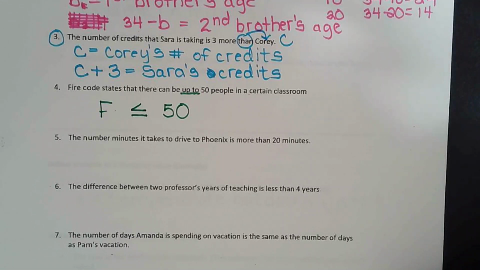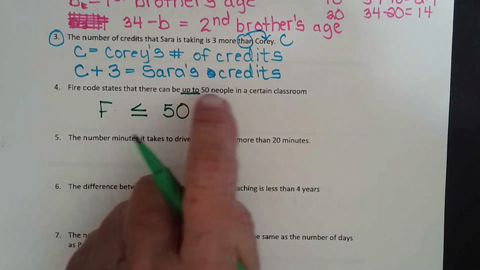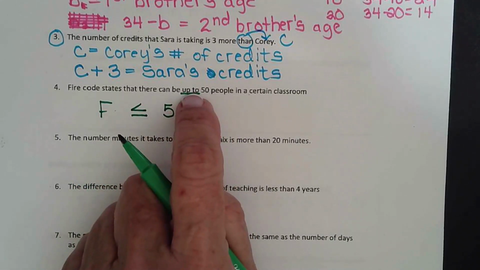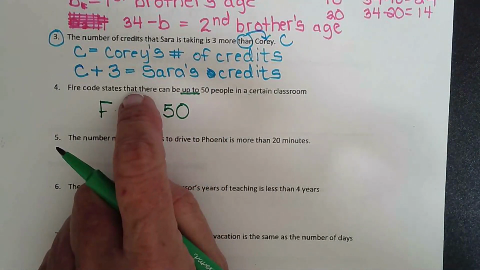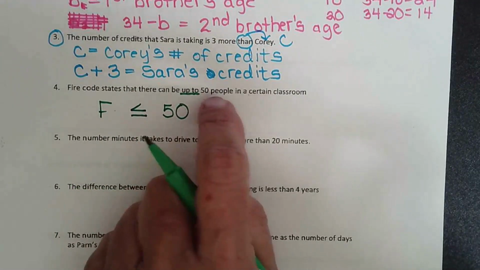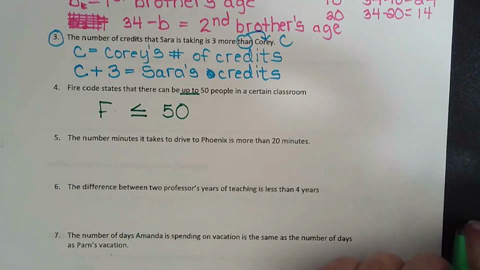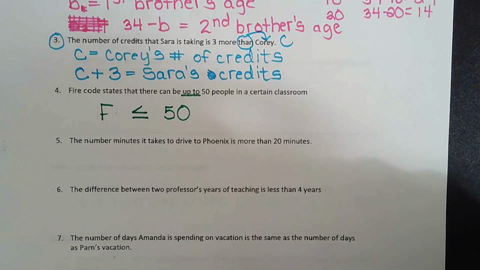Since it says up to, that means you can equal 50. Then I just have to decide if it's less than or greater than, so I do the scenarios. Can there be 49? Yes, that's less than. Can there be 51? No, so I can't use greater than. So that was kind of like what we did on our translating problems a couple pages ago.